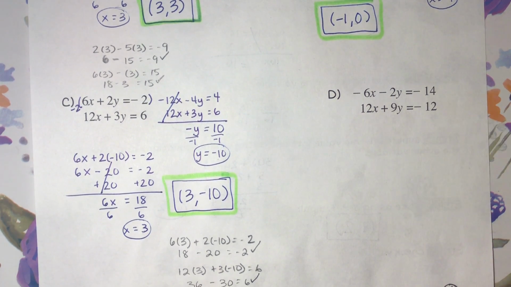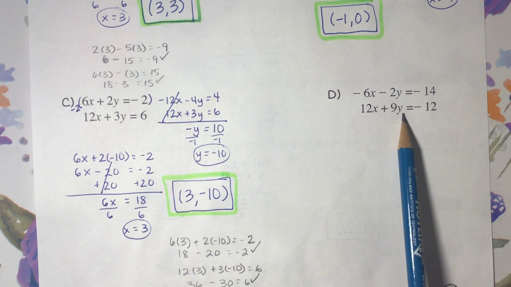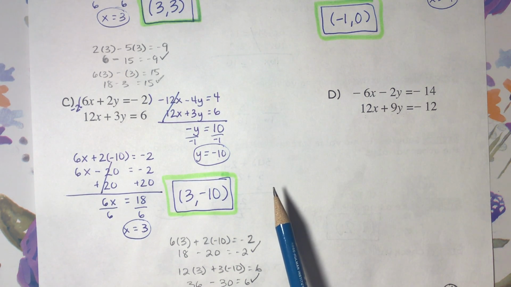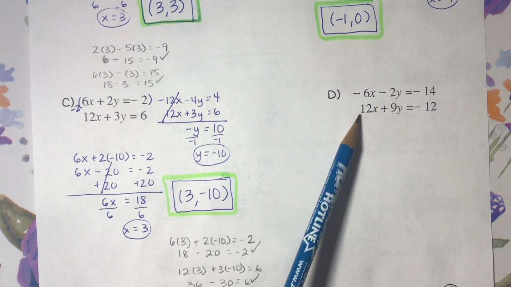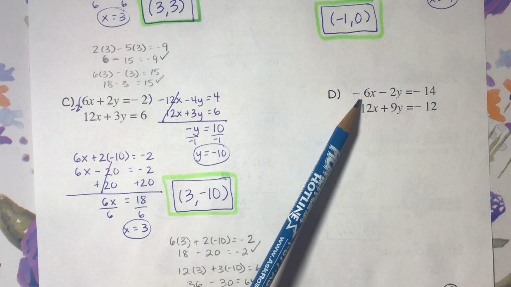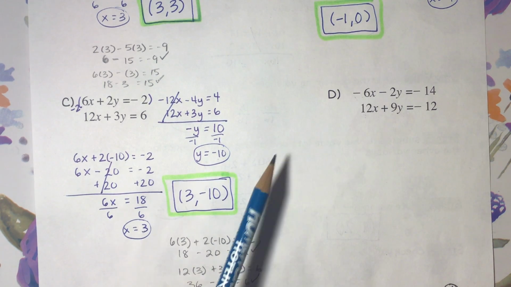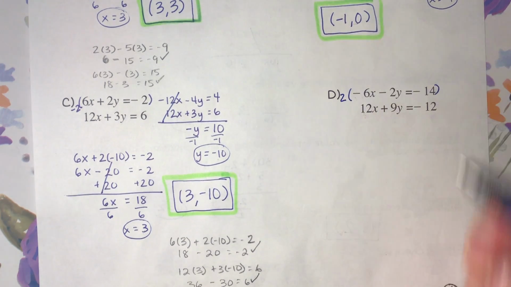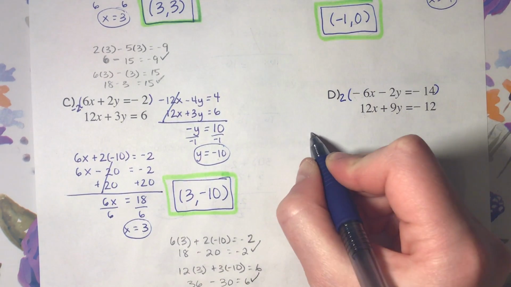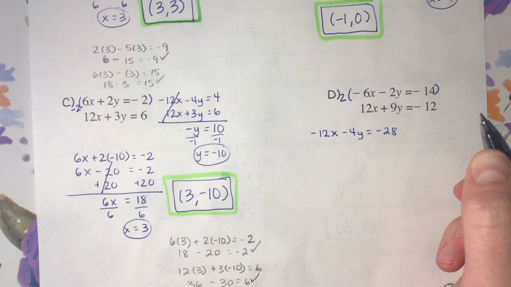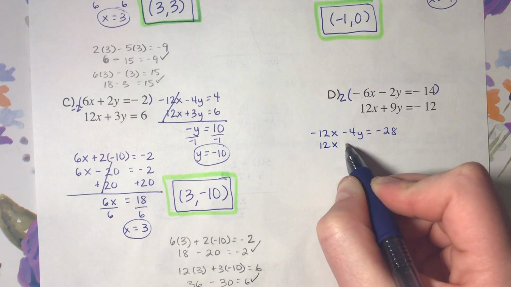These are lined up for me already. Look at your x's and your y's and the coefficients in front of them. Which coefficients are going to be easier to eliminate? Hopefully you're noticing the x's are multiples of each other because 6 doubled is 12. Also, this is negative 6. So because one x term is already negative and the other x term is already positive, I'm not going to have to multiply by a negative this time. Instead, I can just multiply that top equation by 2. So let's rewrite these. That gets me negative 12x minus 4y is equal to negative 28. The bottom equation is staying the same.